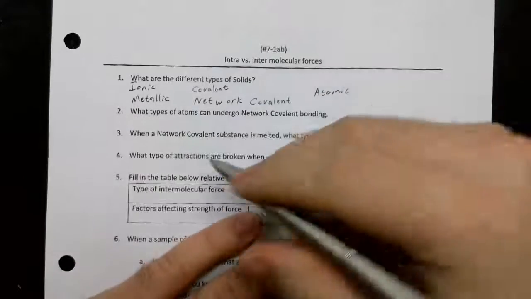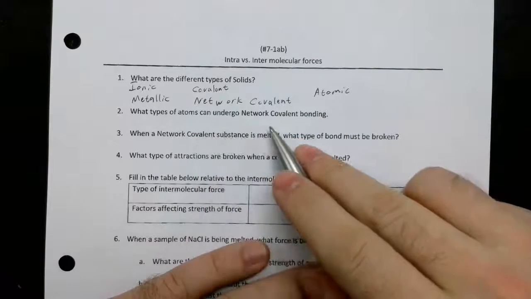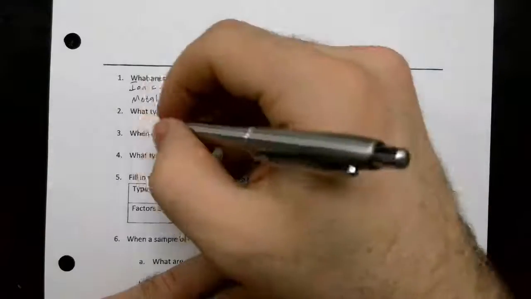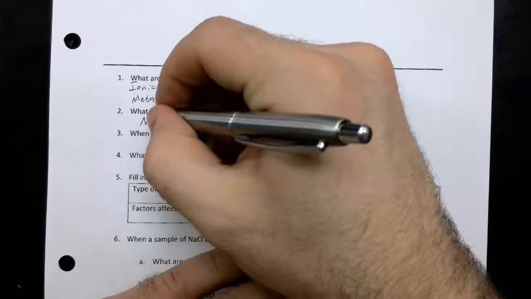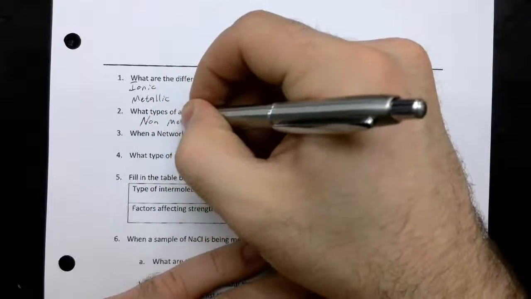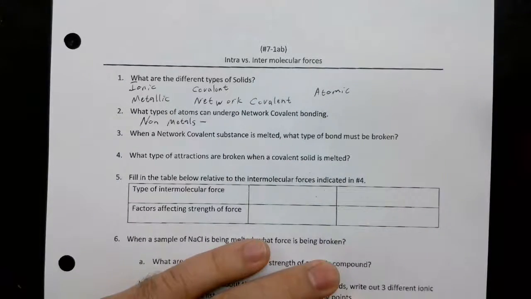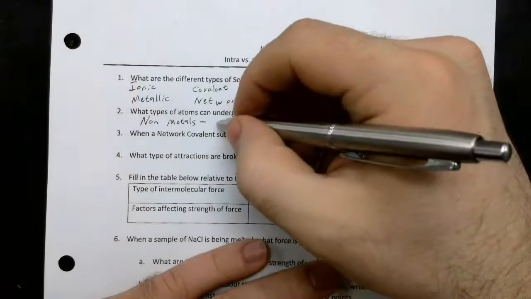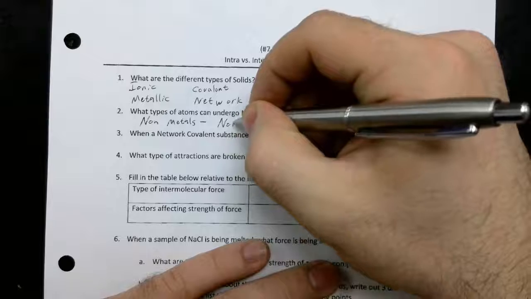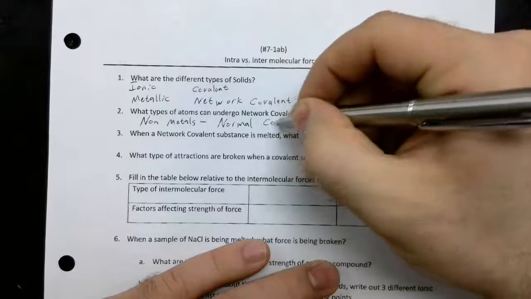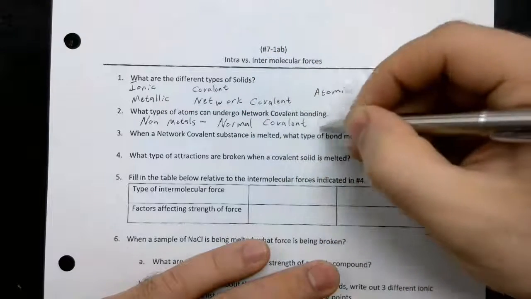There we go. What types of atoms can undergo network covalent bonding? That is going to be our non-metals. So these are going to be things that can do normal covalent bonding.